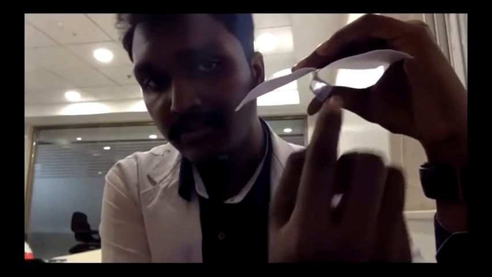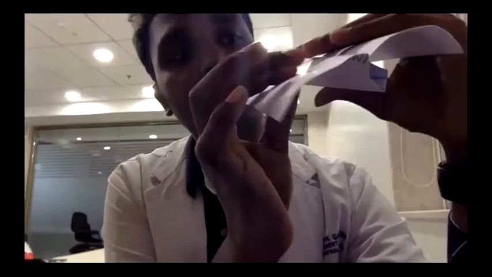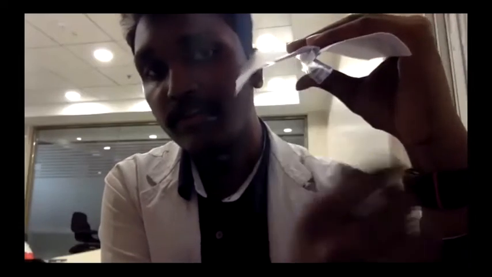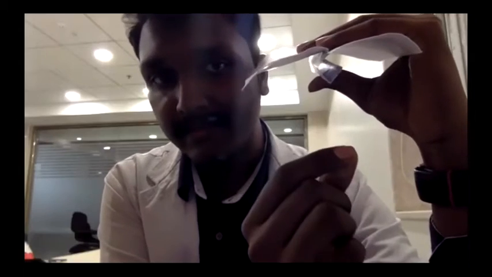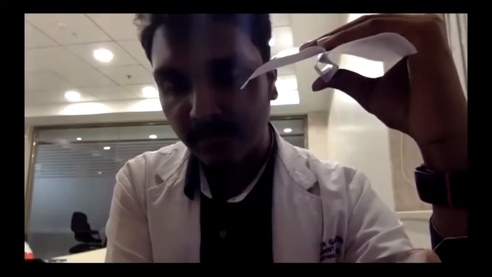If it is visible in the video, it's not a straight line. There are two folds which happen when the neuroectoderm invaginates inwards. One fold over here, one fold over here. Now this is a significant step which happens. Let's keep that in mind and focus on this part as well.